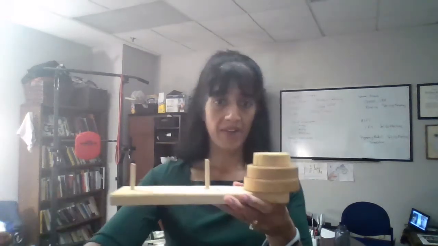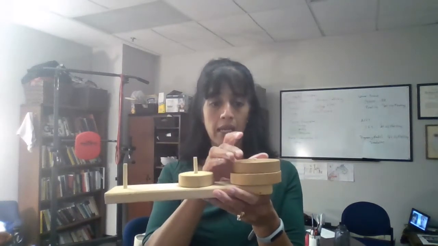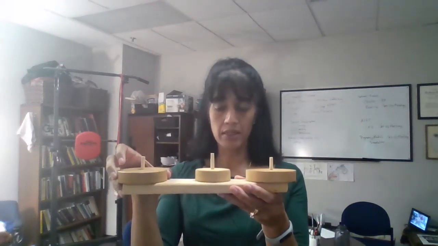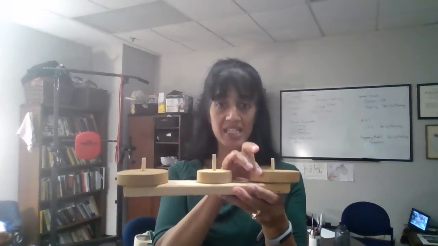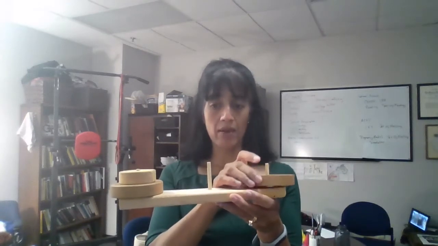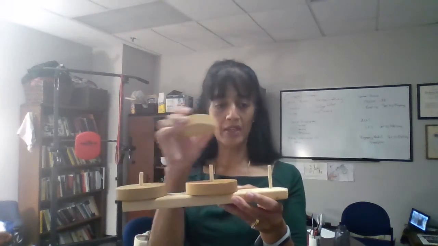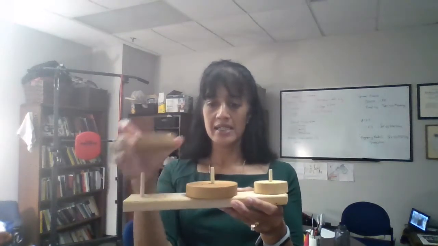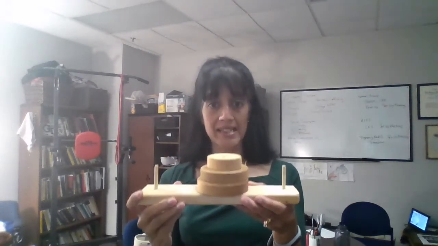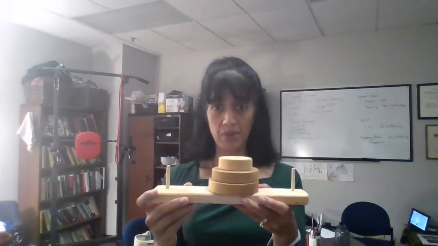So for example, if I have 3, I would get 1. This can't go on top of here, so this disc has to go over here. 2 moves. Now I have no empty pegs to move this disc, so I have to move it here. 3 moves. This disc now can move here. 4 moves. This disc has to go here. 5 moves. 6 moves. 7 moves. So for n equals 3, it takes 7 moves. That answer is on that website that you can use to play around with this without a wooden block.